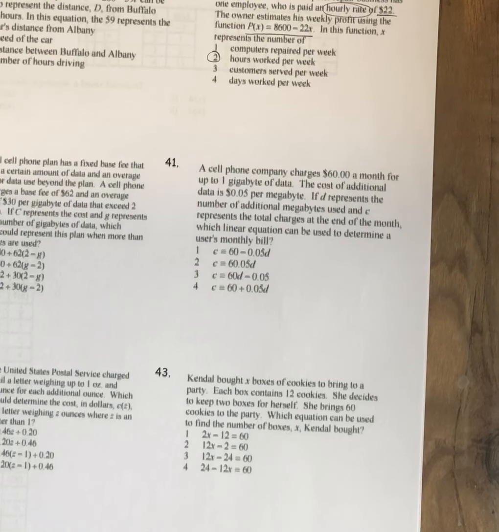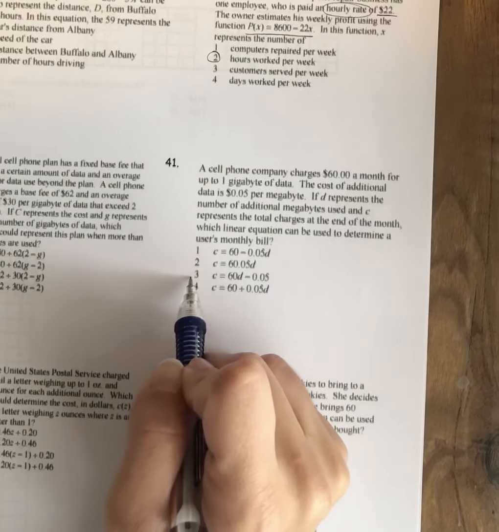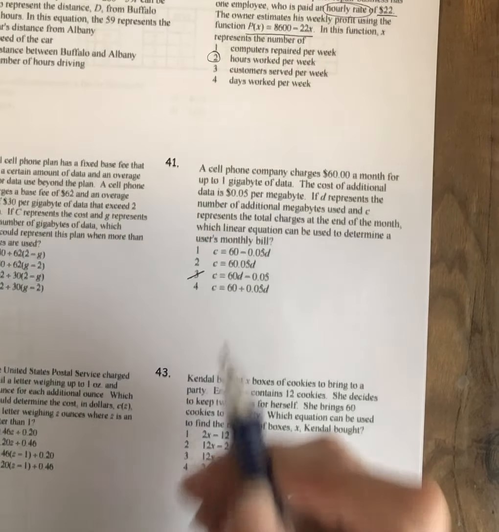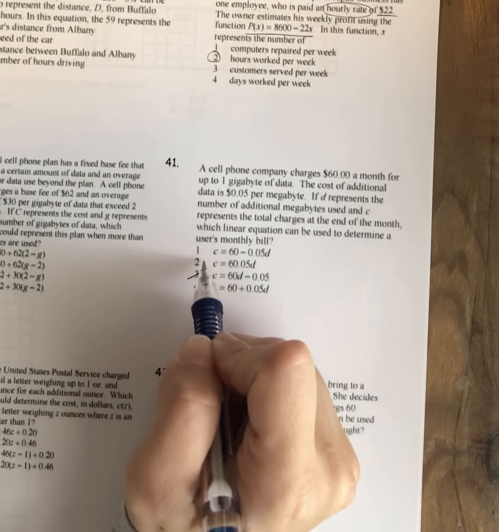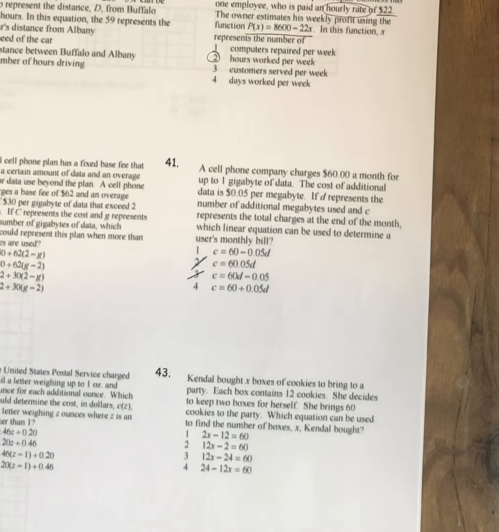These are pretty easy ones if you stop and think for a minute and go outside of math, because when you think about math, you get confused. They're charging you $60 a month. So if we're just looking at 1 month's bill, how many times should we pay the $60? Just one time. So 60 should not be multiplied by anything, because we're only paying it one time. Here they combined it and 60 is being multiplied, so it can't be that one.